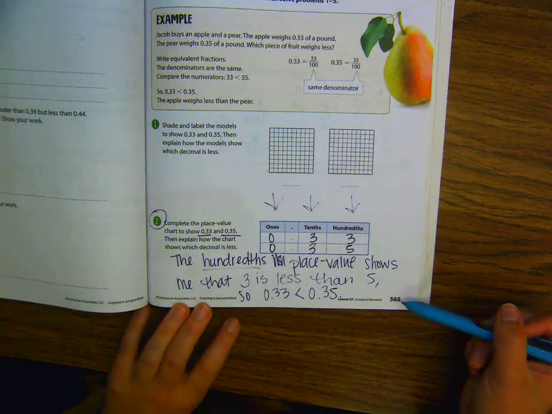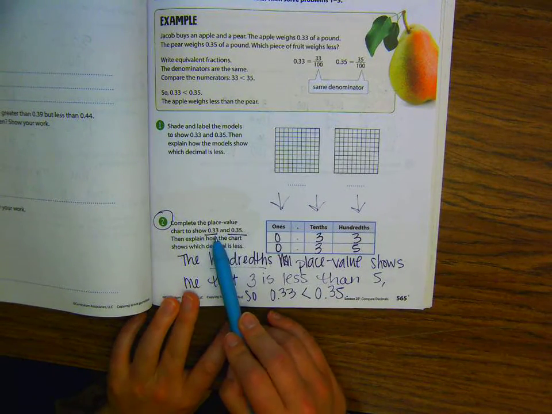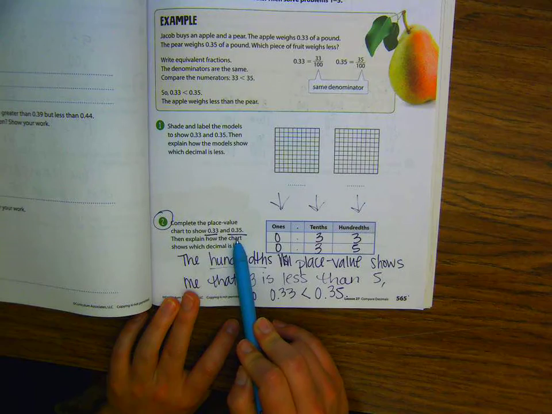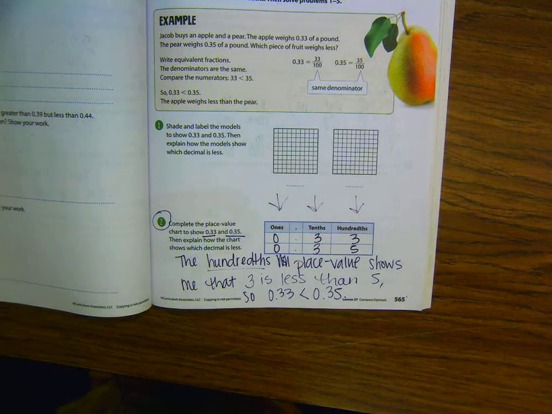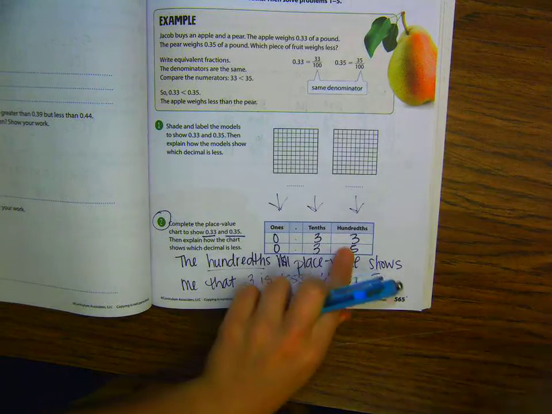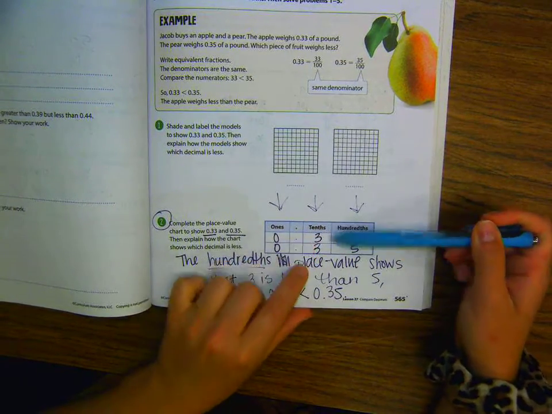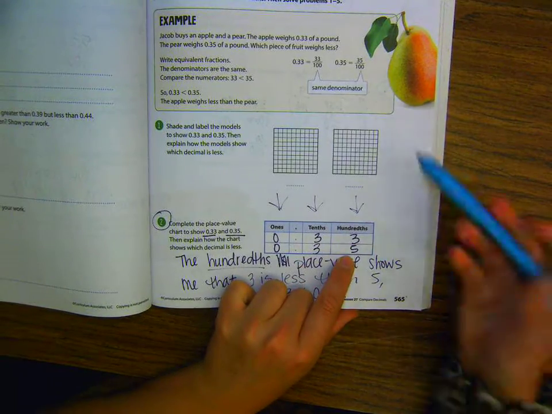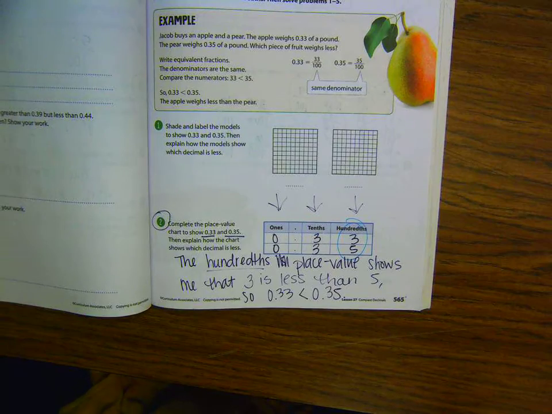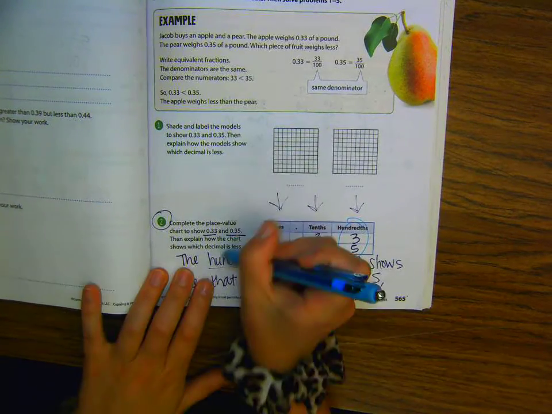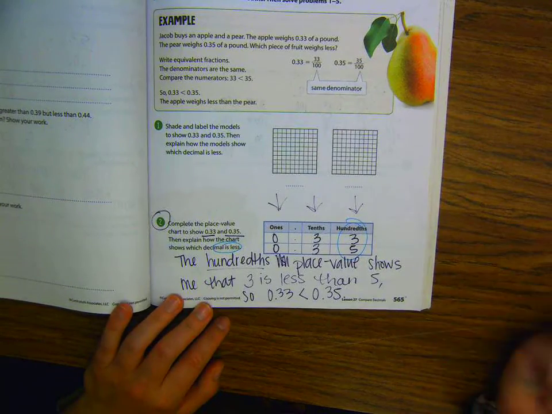Okay, number 2 on page 565, it says complete the place value chart to show 33 hundredths and 35 hundredths. So that means I'm just looking at the hundredths. I see my ones, I both have 0, and my tenths are both 3. So then I have to go to the right and compare my hundredths. Which one's bigger, 5 hundredths or 3 hundredths? Obviously, it's asking us which one is less. So 3 is obviously less than 5, so we would say that that one is less.